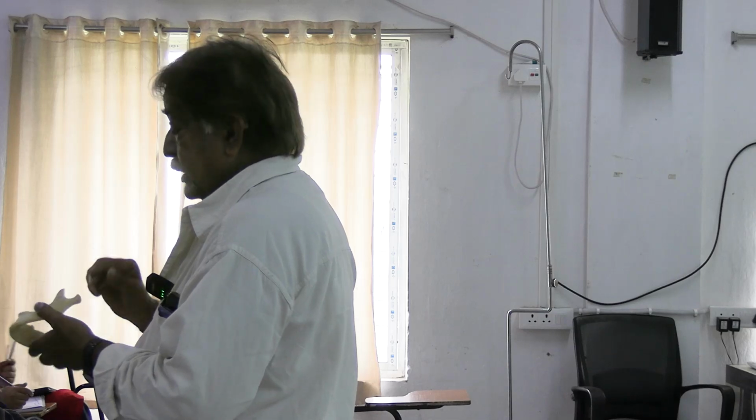And again, they have origin and insertion. Okay. Now, don't hold it like this. It happens. I'm telling you the practical aspect. You are holding it like this. No. Why? It is a part of the jaw.